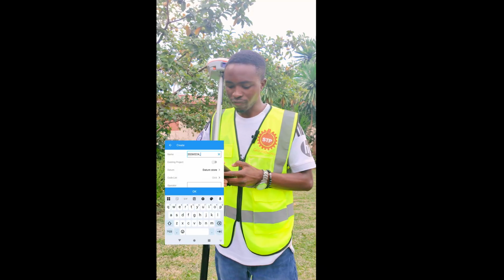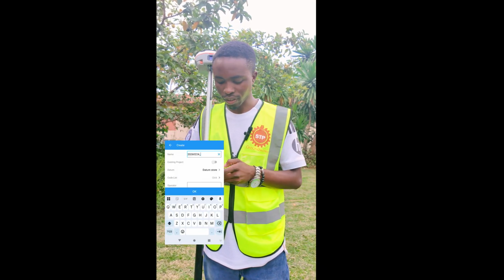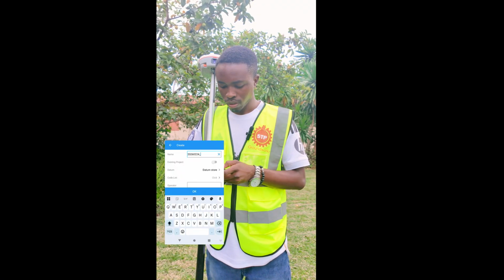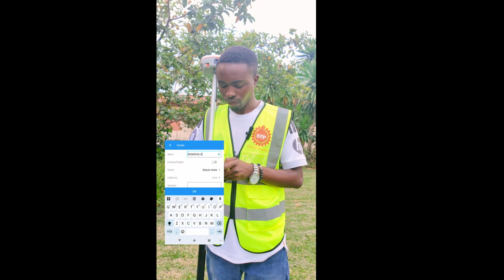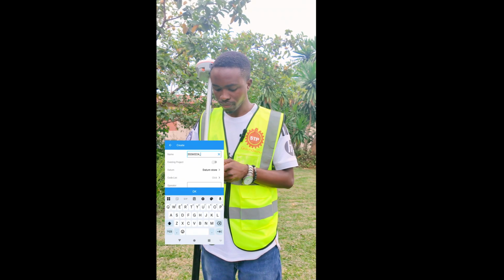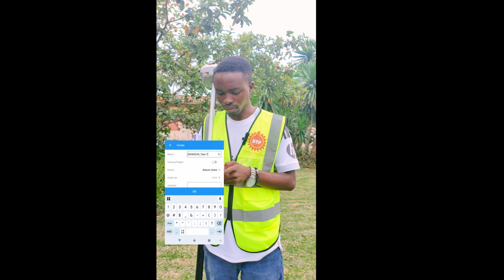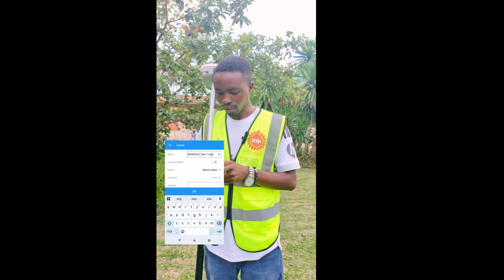I always prefer you leave the date, the day and the month, so you can actually know the month you recorded the point or you did the project. So I'll save it as test one stack.